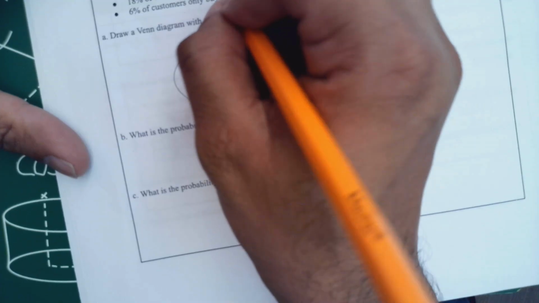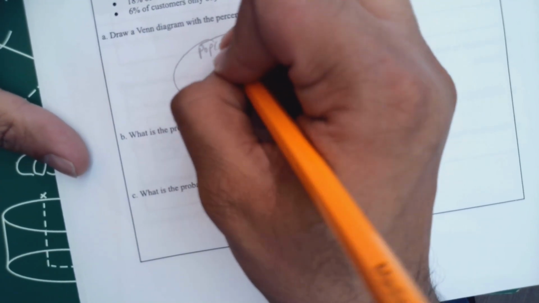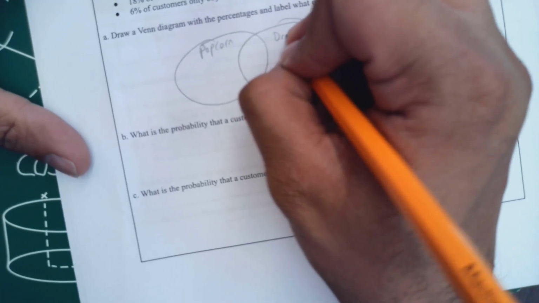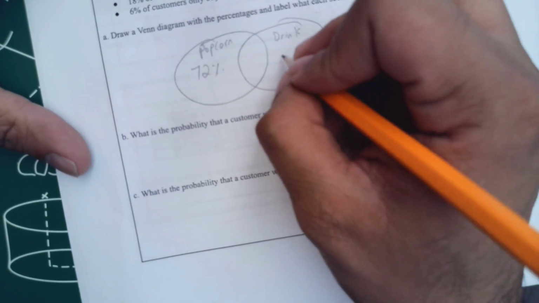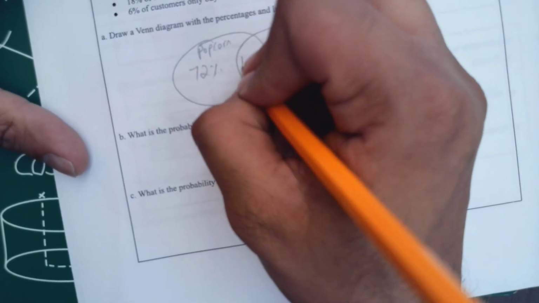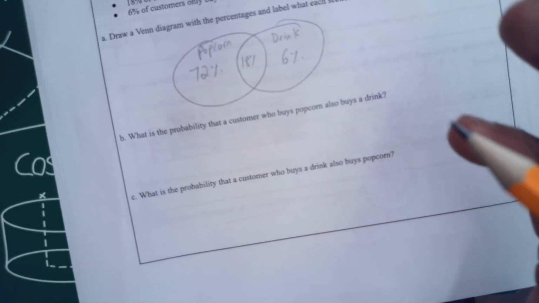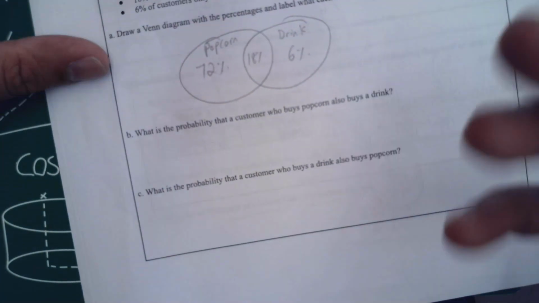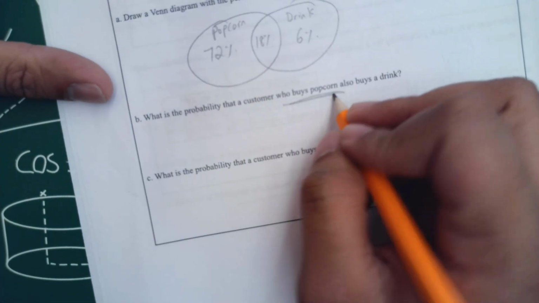Moving on. I'm going to draw the Venn diagram. There are two events, right? Popcorn and a drink, right? So popcorn is on the left side and drink on the right side. 72% of customers buy popcorn, 6% buy a drink, 18% do neither. So does both. Oh my god, what is wrong with me? Does both.